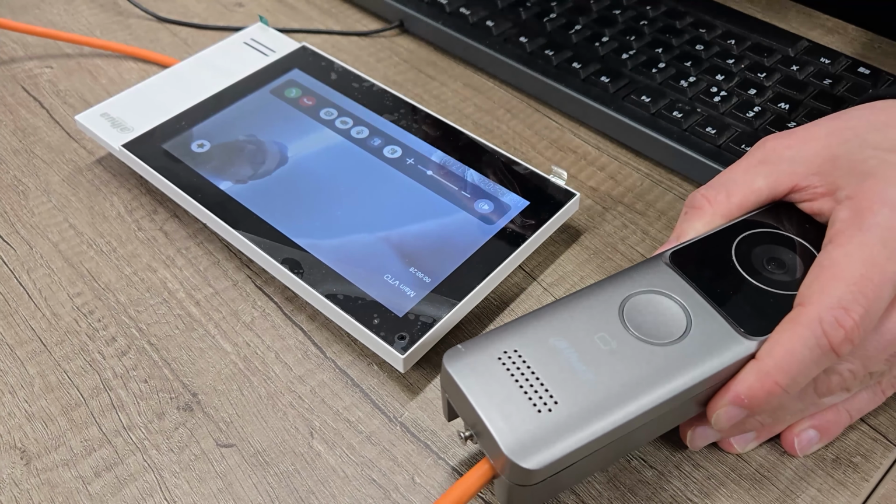So as you can see, that's how easy it can be to set up just a one-to-one system.